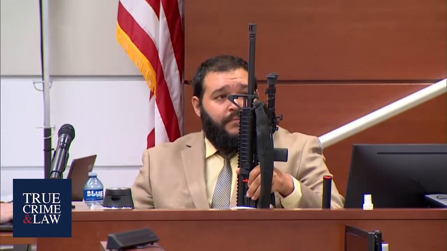Okay. Did you test the trigger pull of that weapon? I did. What is a trigger pull? The trigger pull of this firearm is approximately 5 pounds. What that means essentially is that it takes 5 pounds of pressure from your index finger or shooting finger in order to discharge the firearm itself. Okay.